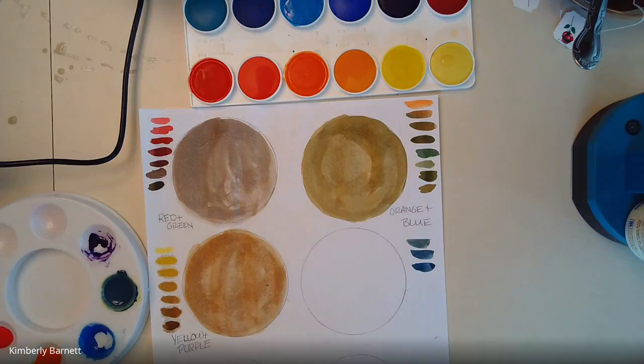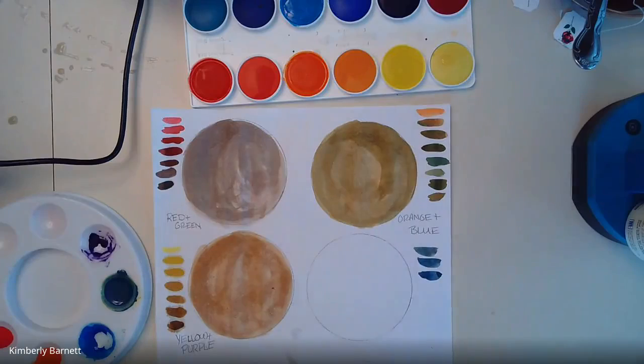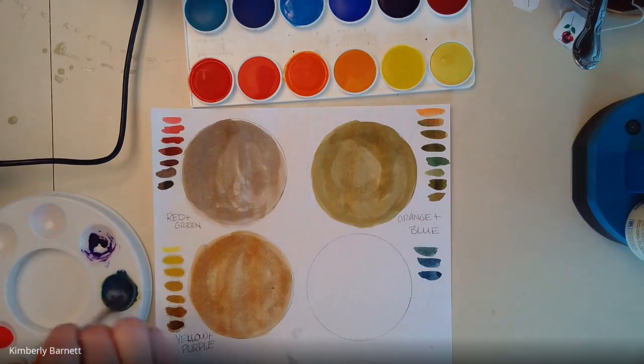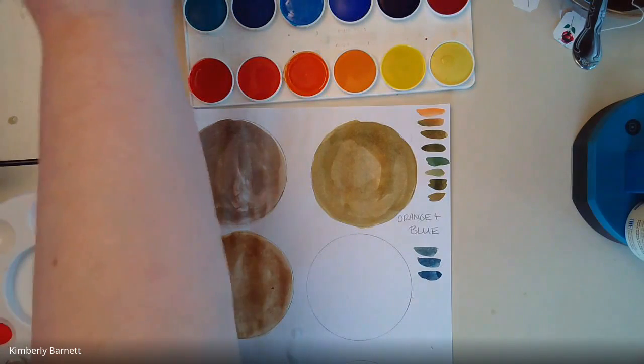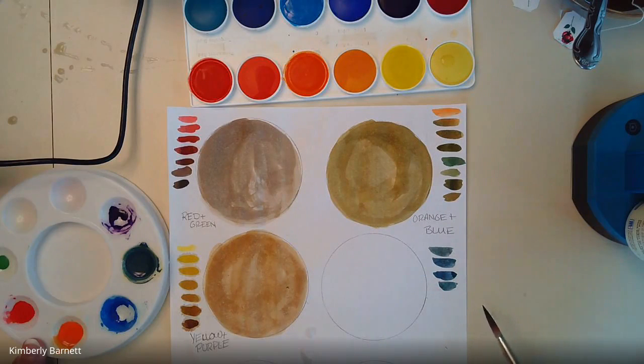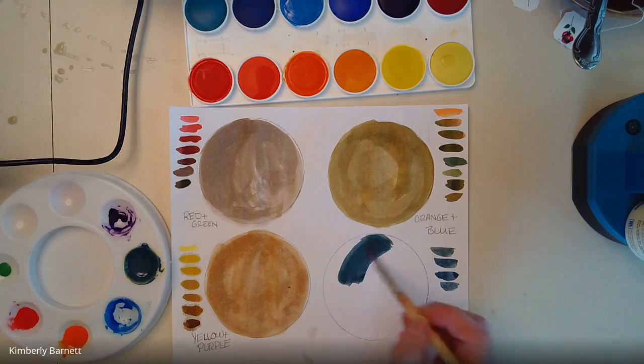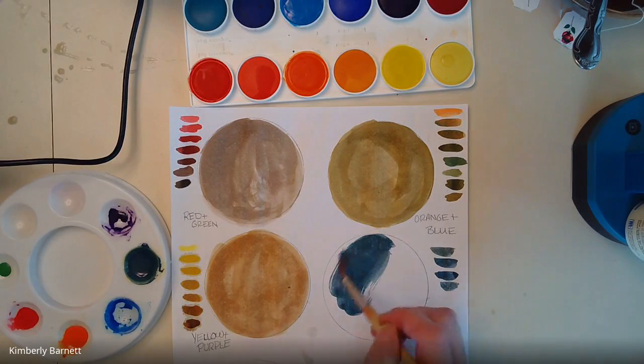So I'm trying to analyze my color there. And sometimes it's a little hard to tell what they look like while they are still wet. I'm thinking it's getting a little bit too much blue. Going to add a little bit of orange to it. Test that out again. All right, so it's kind of looking like a gray color. Has a little bit of a blue tone to it.